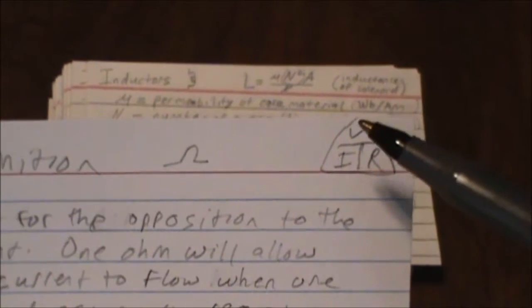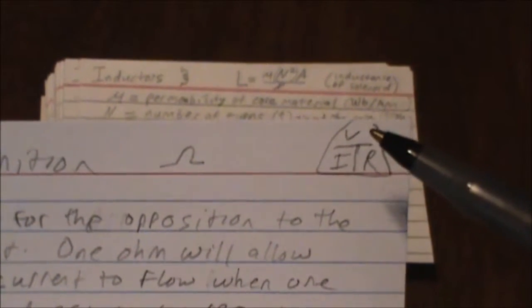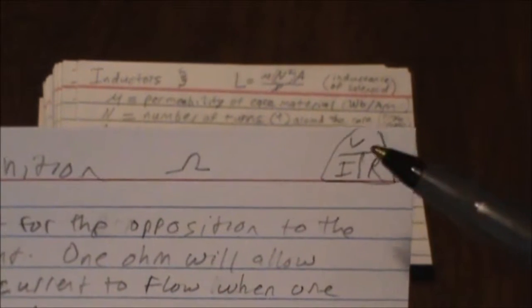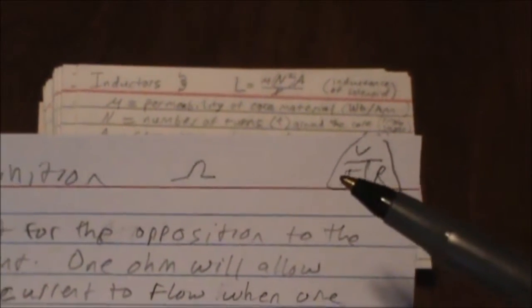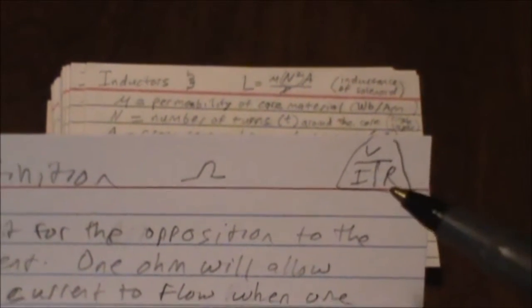Just like V over R will equal I, your current. So think of V and R like a fraction, equaling the other side of your triangle. And V, by itself on top, is equal to I multiplied by R. So the one on top is equal to the product of multiplying the bottom two.